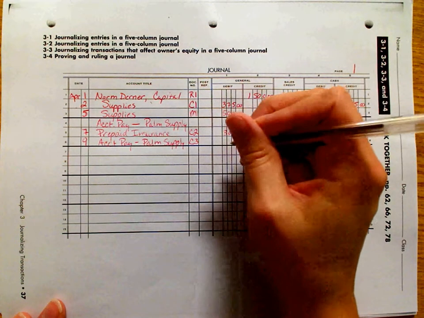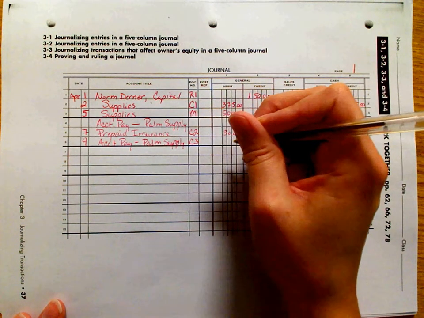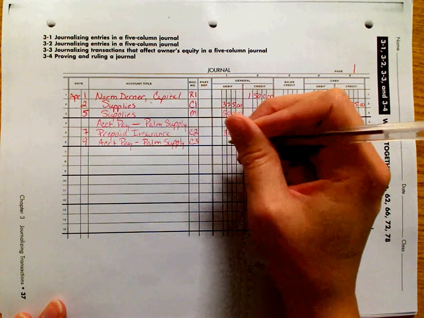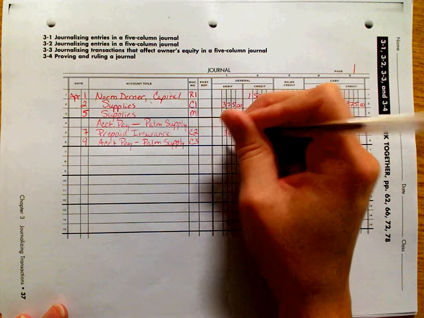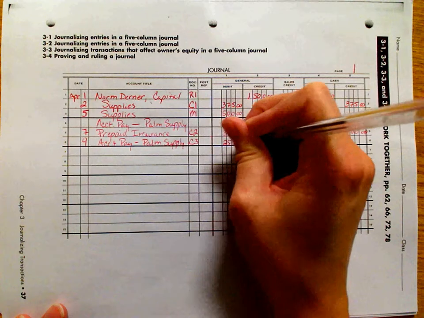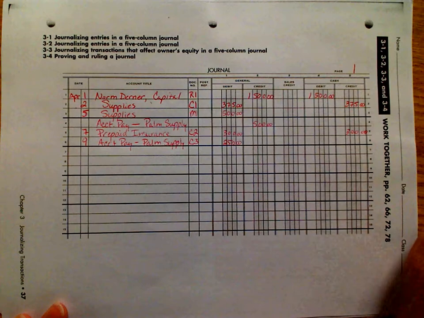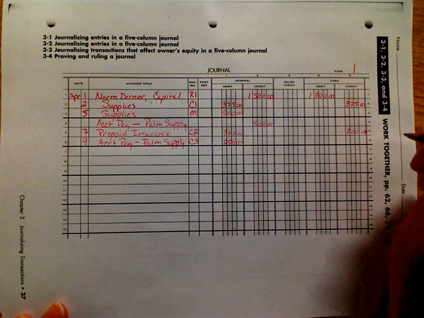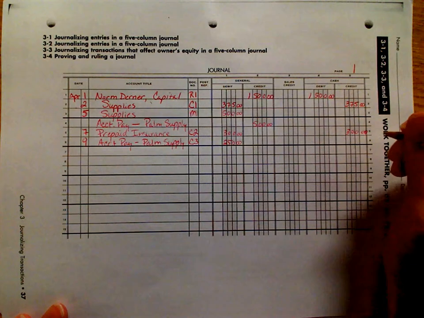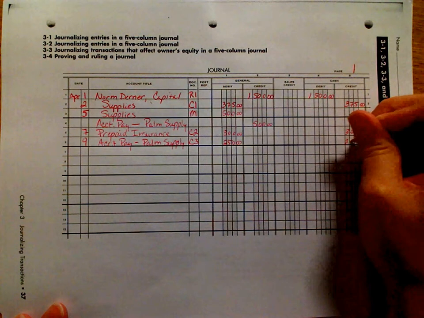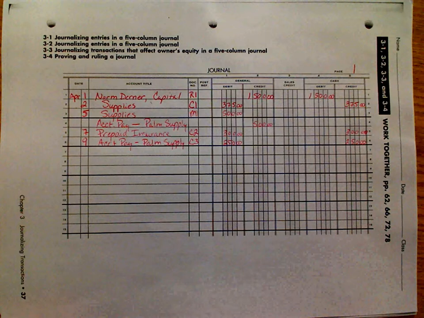Okay. Oh, that's right. 250. And then am I going to debit or credit cash? Credit cash. And that's 3-2.